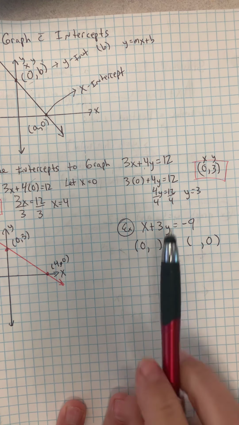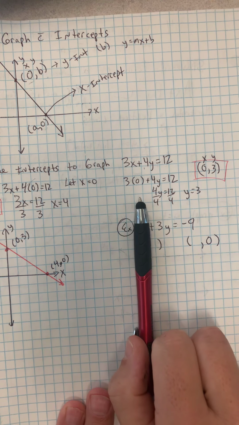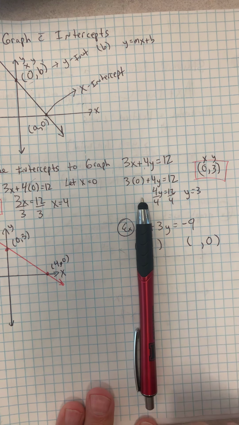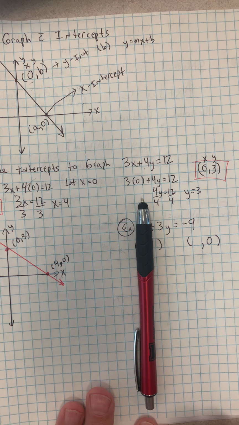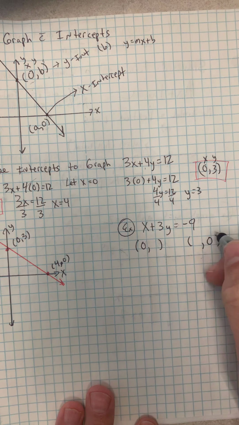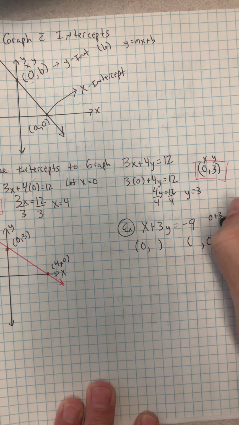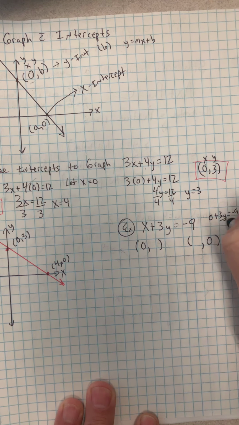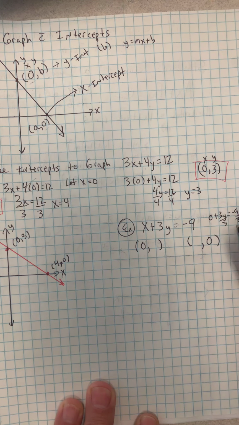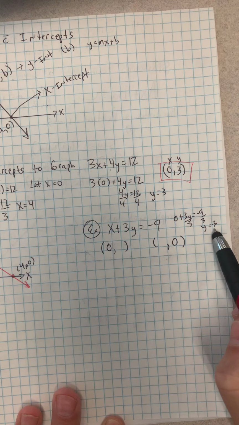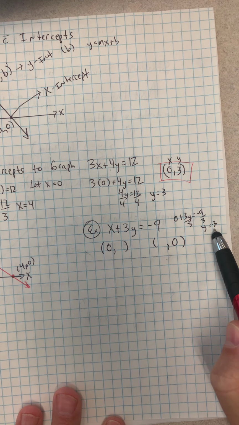If x is 0, this will go away. You are just left with 3y is equal to -9. 3 times what number gives you -9? Well, it would be -3. And I can write that out. You could write 0 plus 3y is equal to -9. I could divide by 3. y is equal to -3. You can certainly go through that every time. I just like to do them mentally.